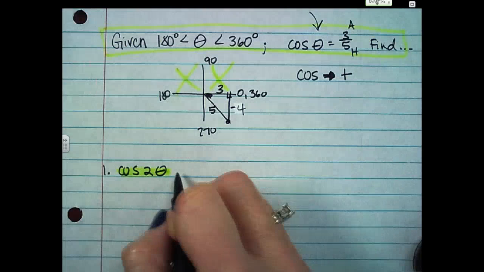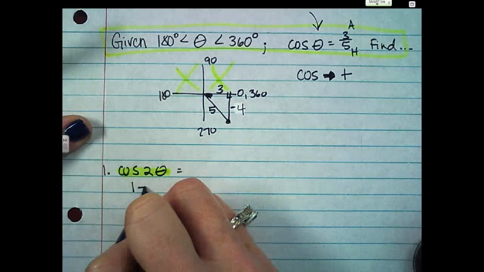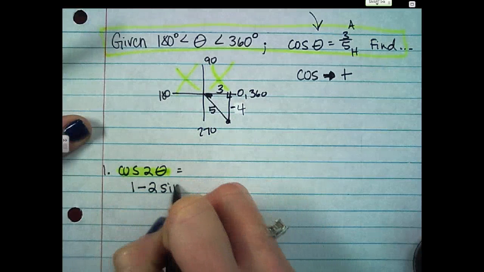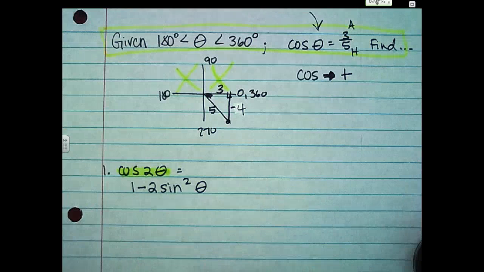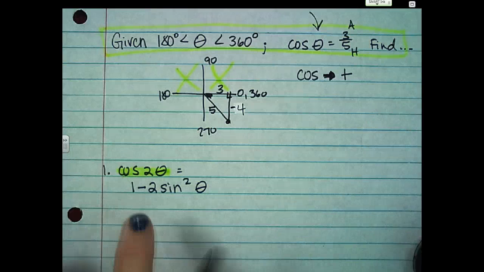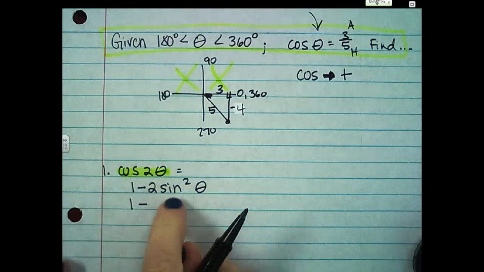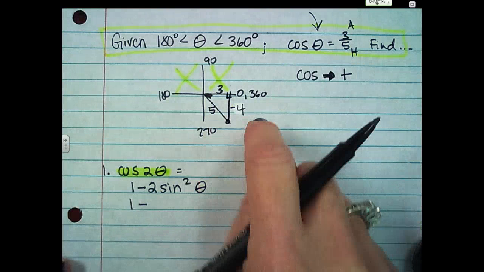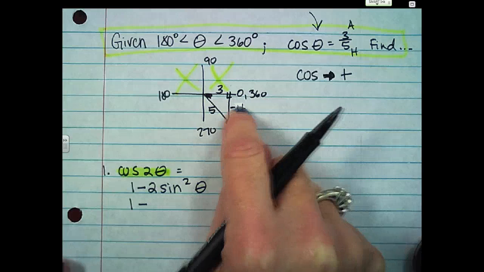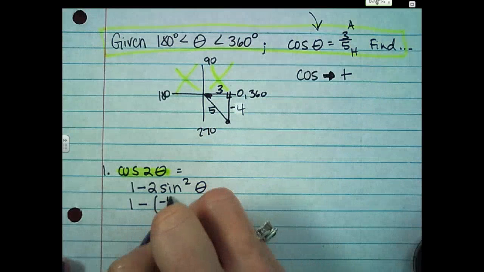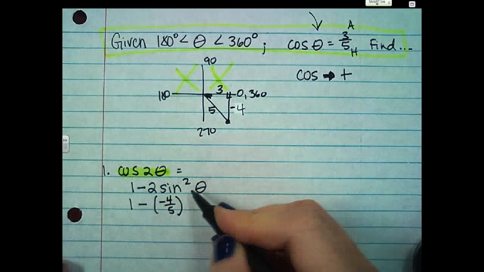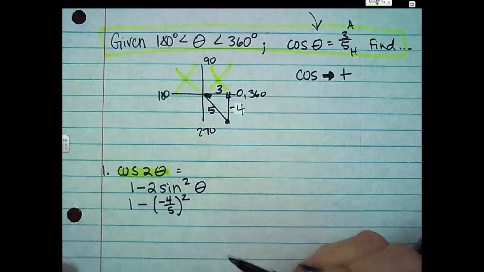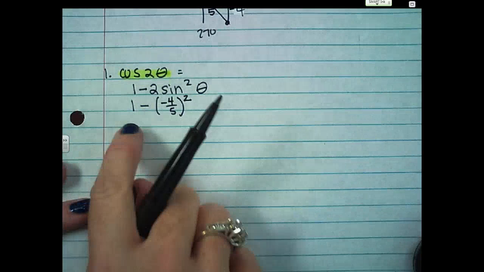So let's write it out. It's 1 minus 2 sine squared alpha. Okay, so we're going to fill it in. 1 minus, what is sine here? It gave me cosine, but what's sine? Sine's going to be, right, -4 over 5. Don't forget, then you have to have this squared. You've got to square it. So this is exactly what it should look like.